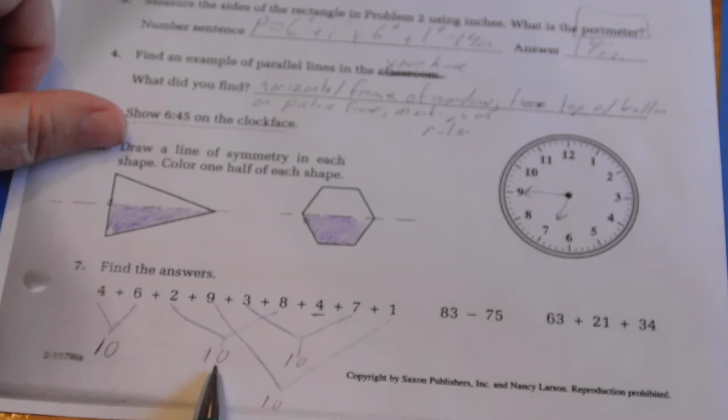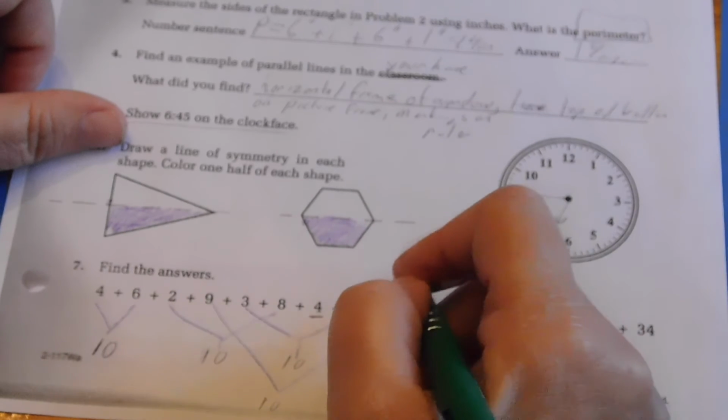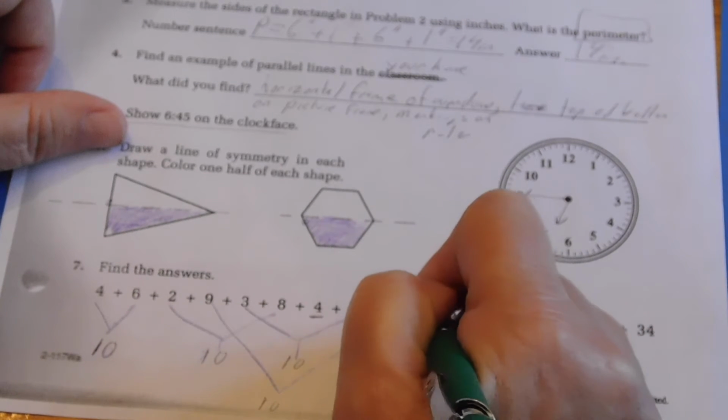So 10 plus 10 is 20. 20 plus 10 is 30. 30 plus 10 is 40. And the only other number I haven't counted is that one. So the answer is 44.